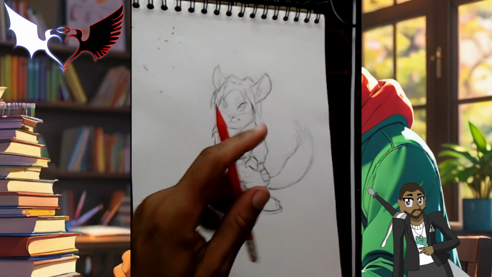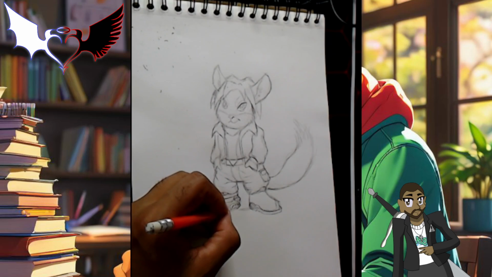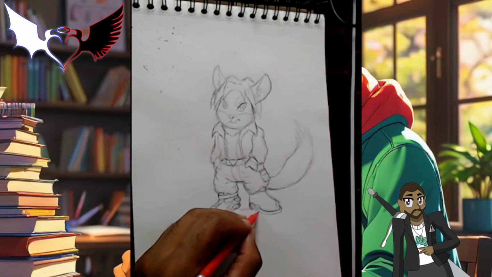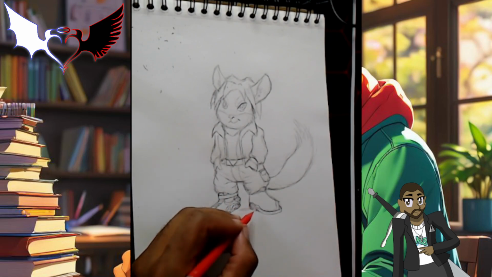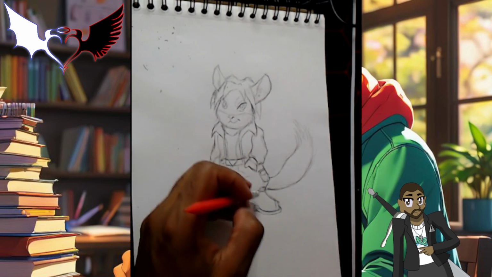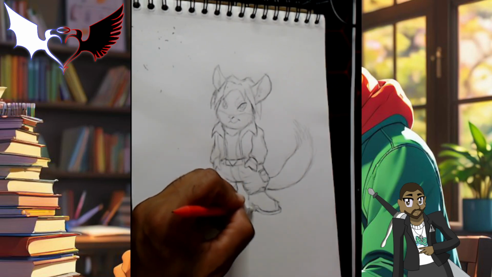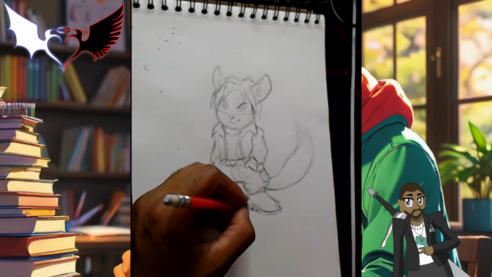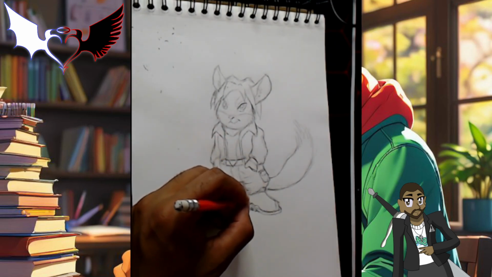Let's fix those lines. Make sure that they are not attached to each other, that these are just a little higher. I'm gonna do the same thing here. Same thing here. Again, you don't really have to clean these lines out too much. Just make sure they make sense to the eyes.